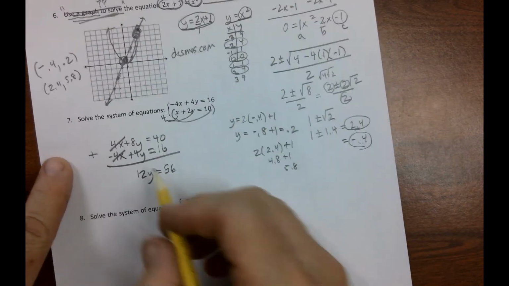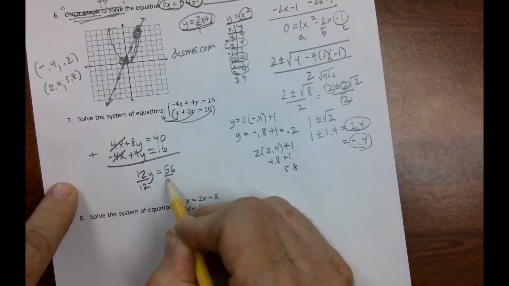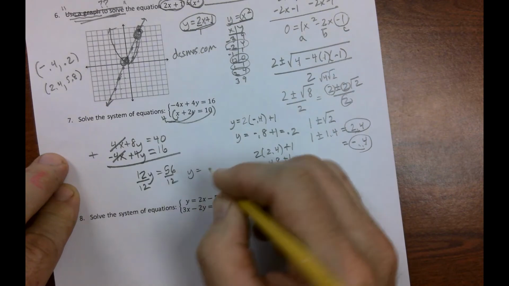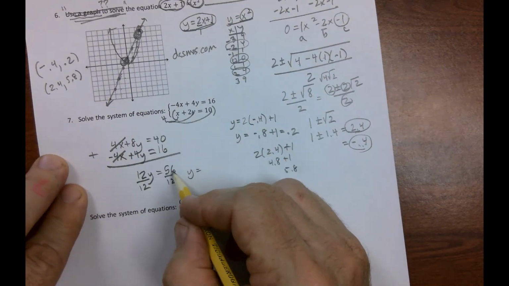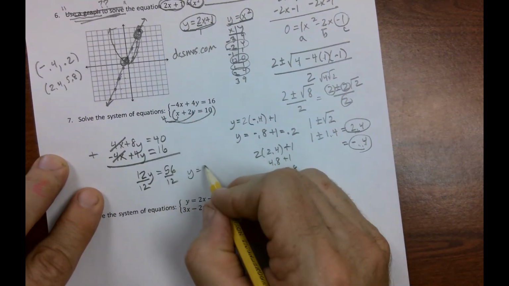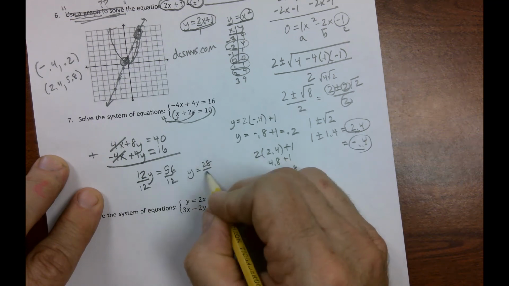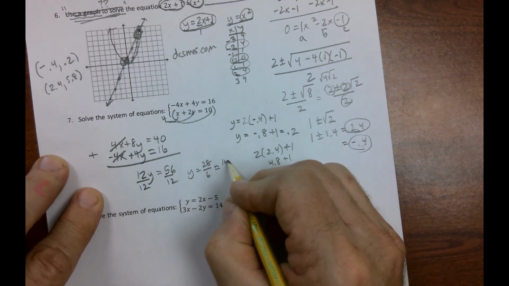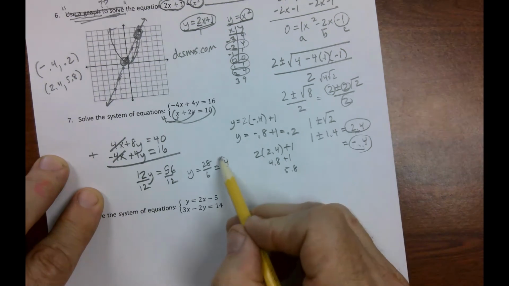So as you can see, we're not going to get these nice, neat numbers, so we get y. I'm going to take out, 7, 8, let's take a 2 out, 28 and 6. So we're down to 14 and 3. So y is 14 thirds.